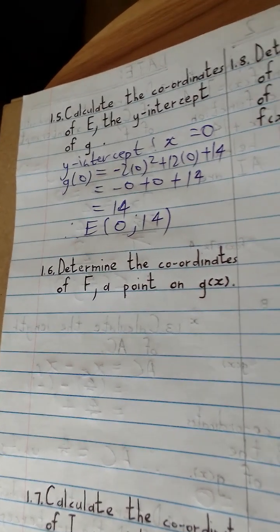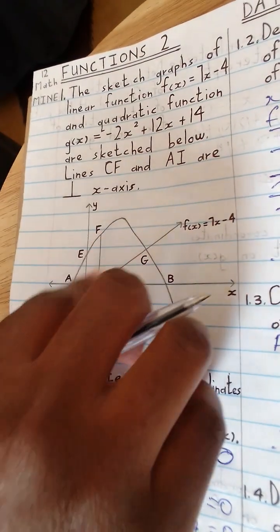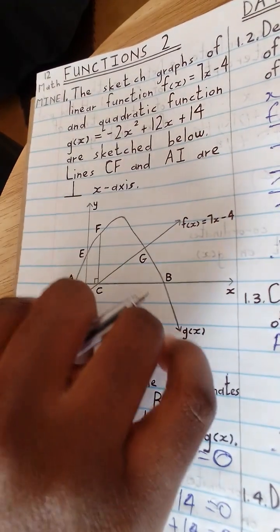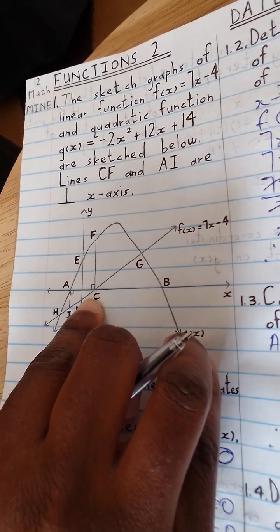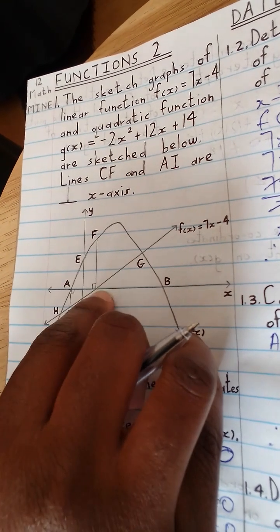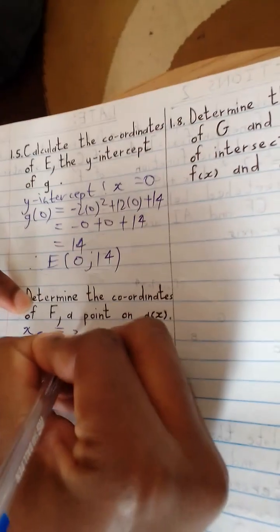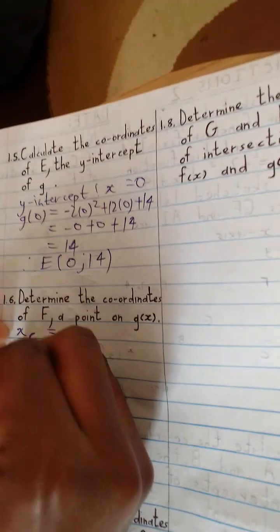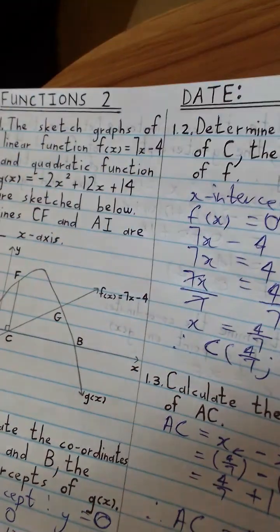1.6, determine the coordinates of F, a point on g of x. Where is F? Here is F. And we're told that it's a point on the parabola. So remember, we were told that CF and AI are perpendicular to the x-axis. So it means that x of C is x of F. Therefore, x of F is 4 over 7, if I remember correctly.